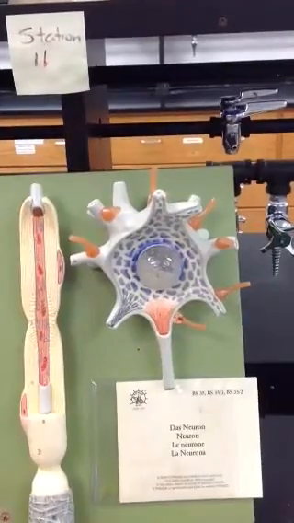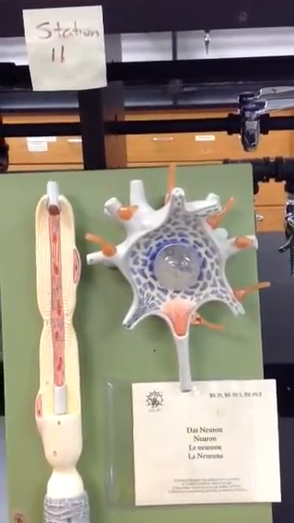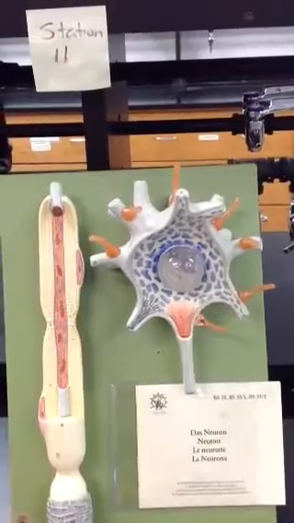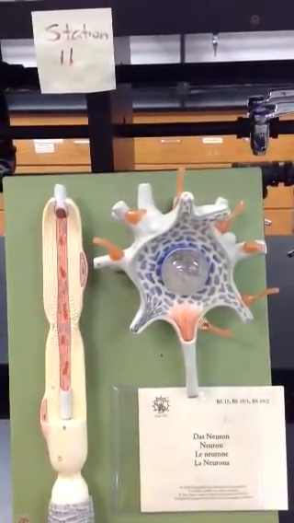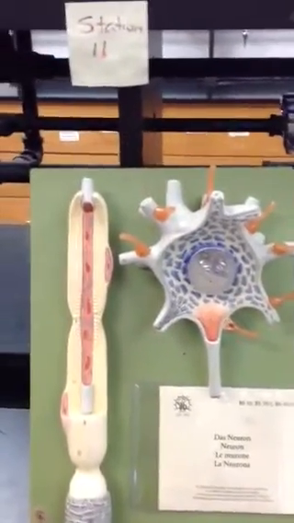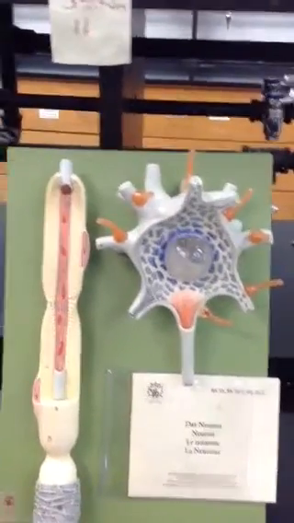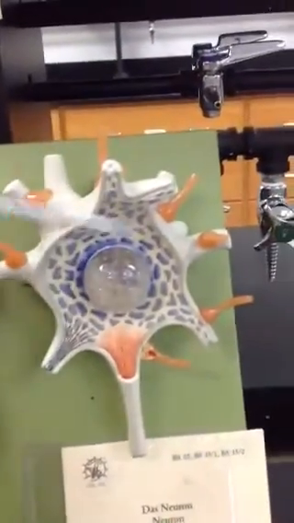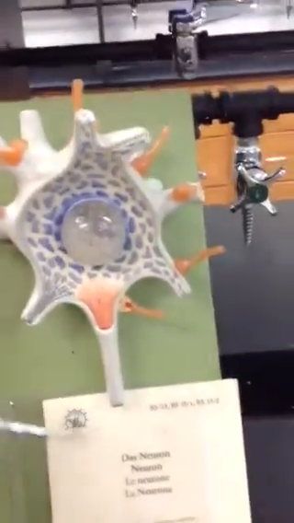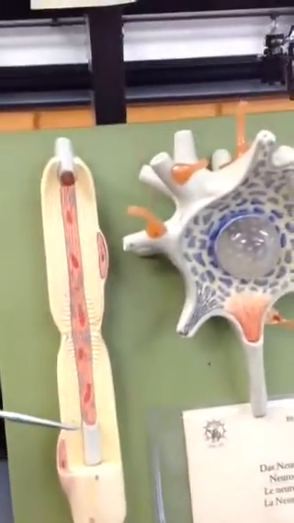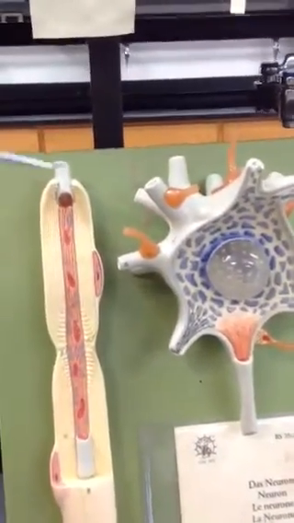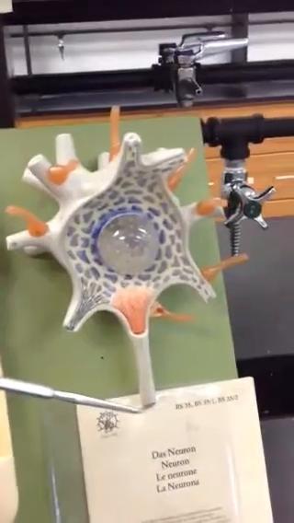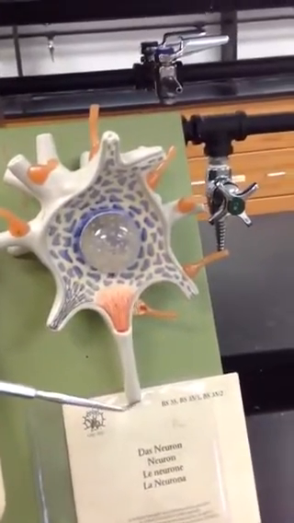The purpose of this video is to review the anatomical structures associated with a common neuron or nerve cell. Now, as we look at this model right here, the first thing we want to point out to you is that this structure right here and this structure right here are one neuron. This is a continuation of the neuron from right here down.